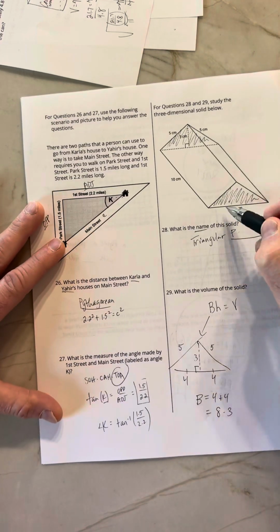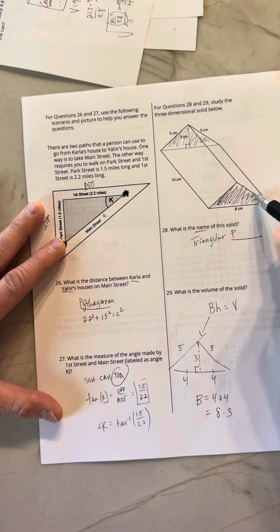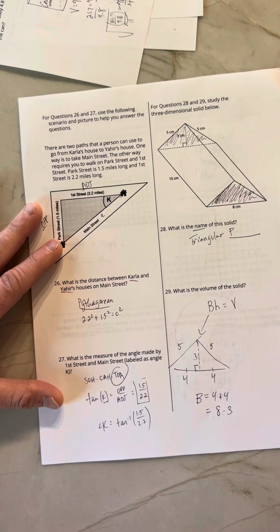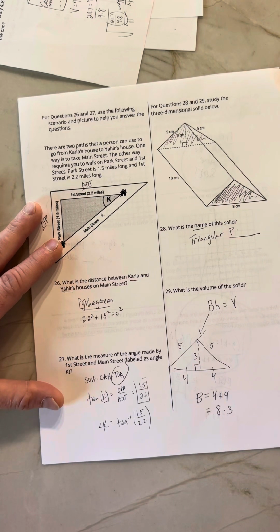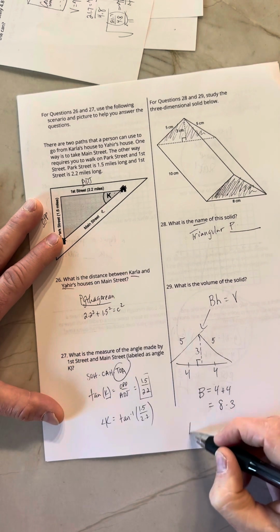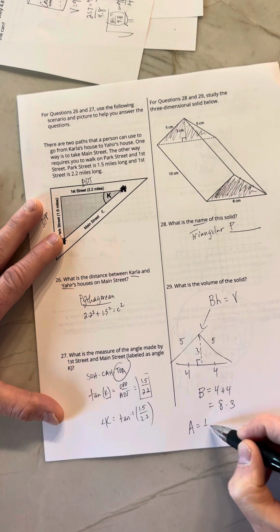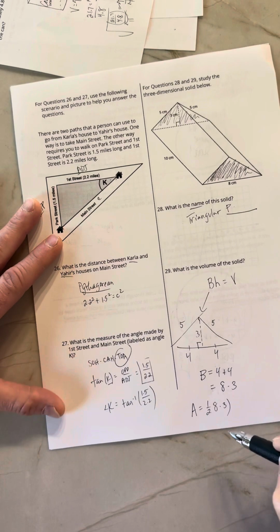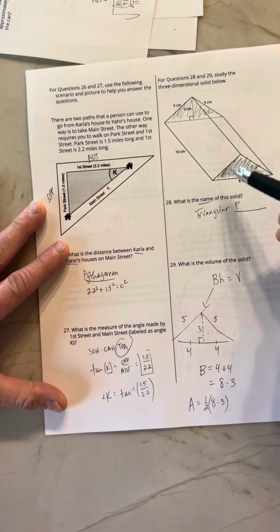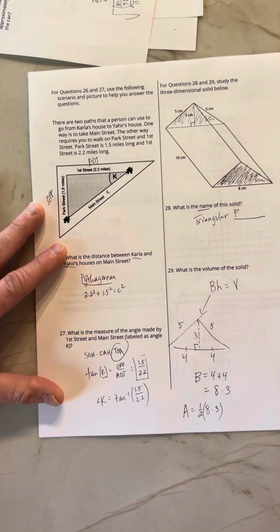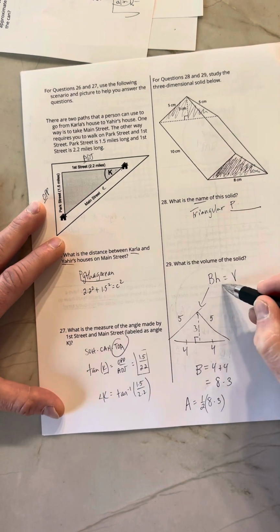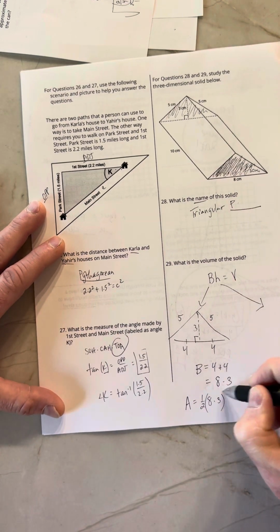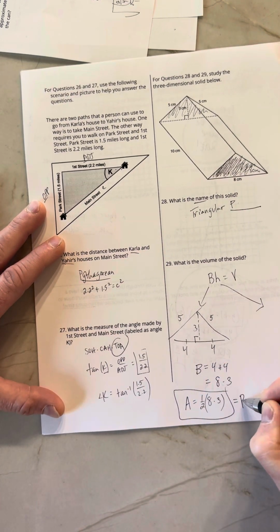So the area of one of these triangles, the area of the base, is 1/2 times 8 times 3. Then your height, so this is the base, this equals B, right?